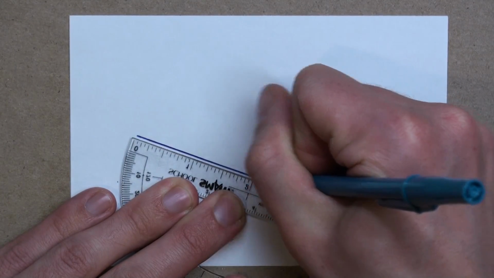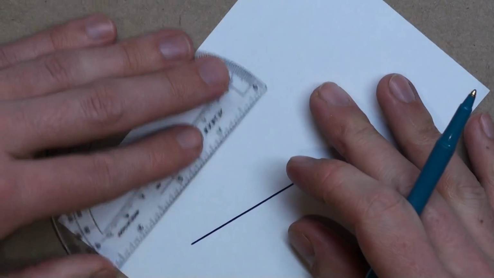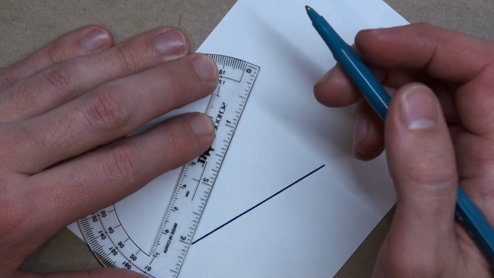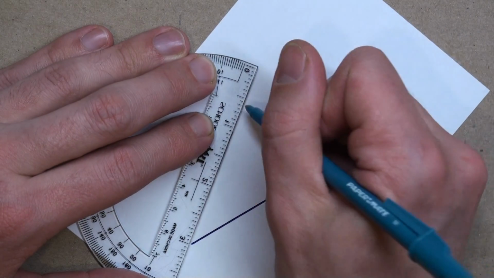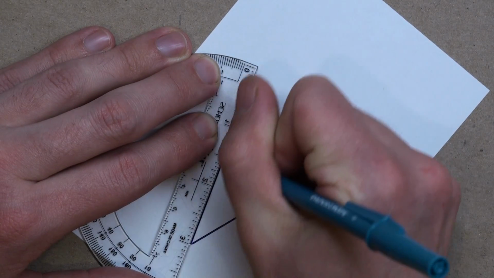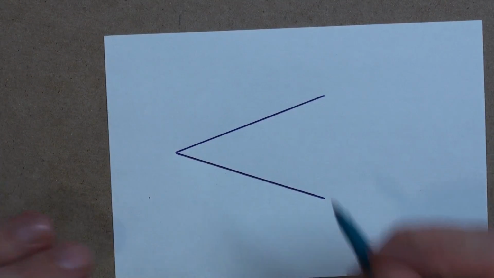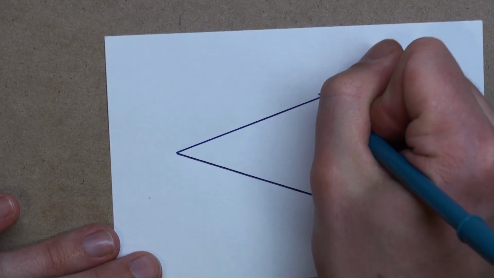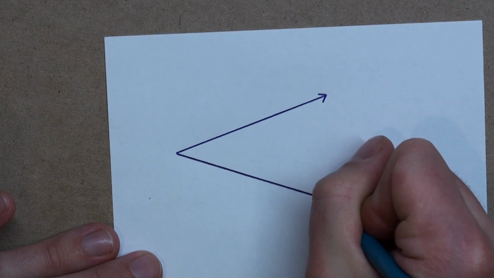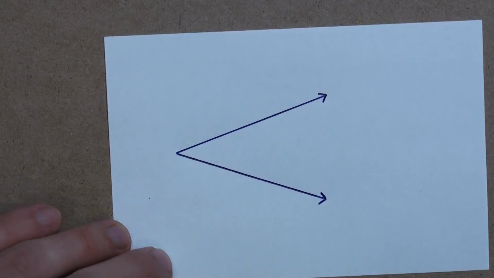So let's do like 2.5 inches, and same thing here, 2.5. Okay, so this is our given angle, right? Now my construction lines are going to be drawn in pencil.